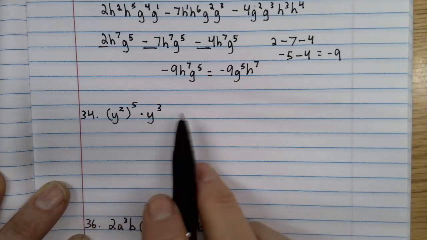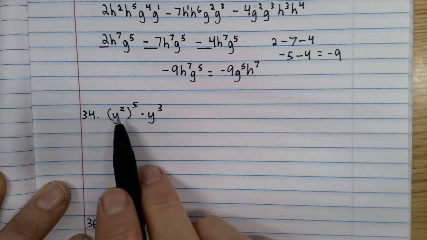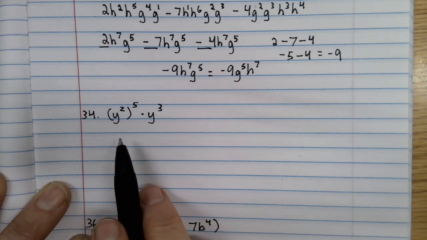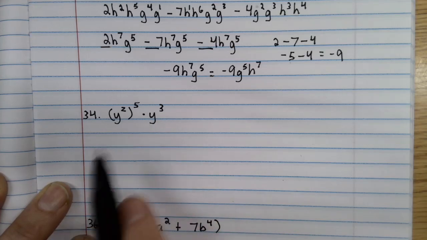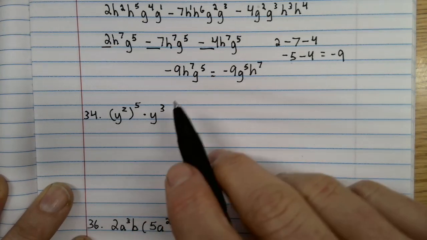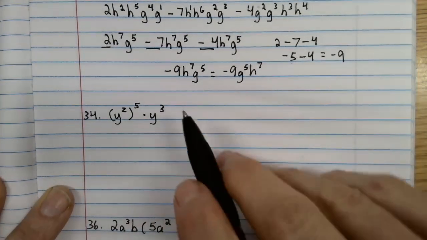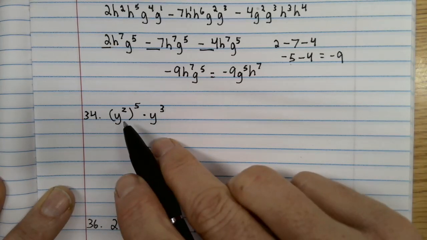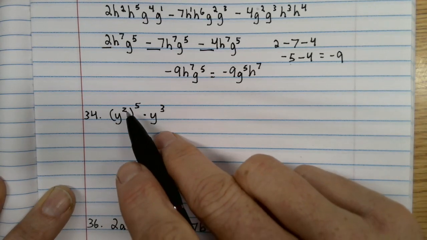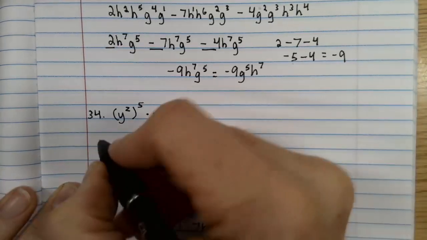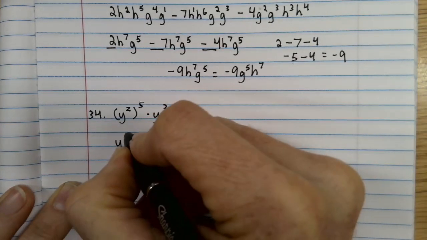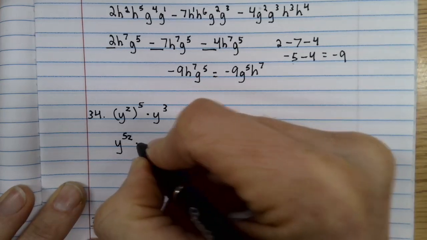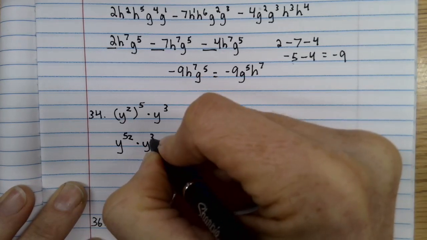34, this is a little bit different because we have a variable to a variable, so this is going to make this a little bit different. Now, remember the order of operations still applies here. So I have an exponent to an exponent, and I've got to do this first. Hopefully you remember that when you have an exponent to an exponent, you multiply them. So this would just be y to the 5z, still times y to the third.